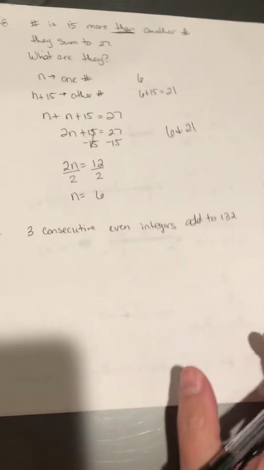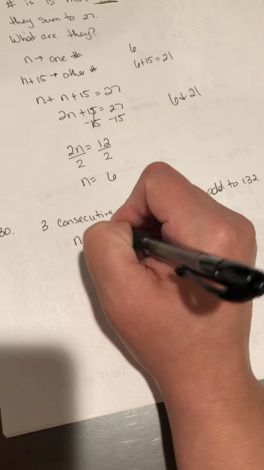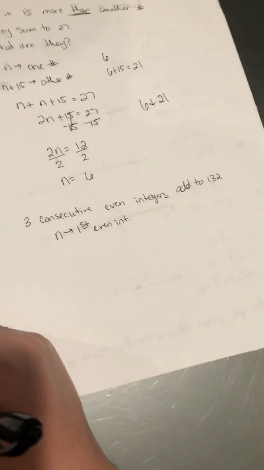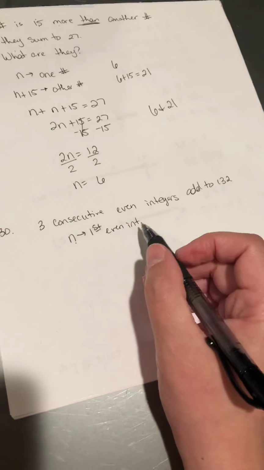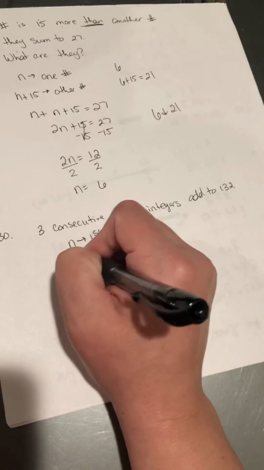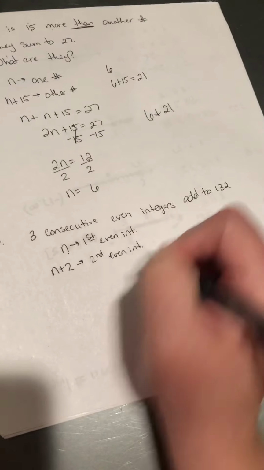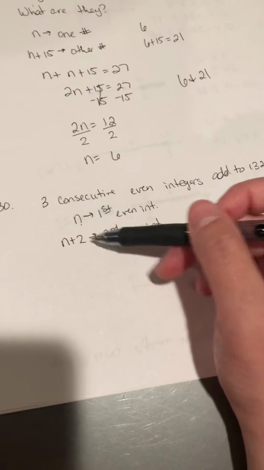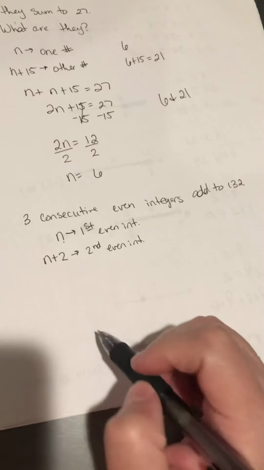So, if N is my first even integer, I'm going to put even int. Then to get to my next one, so if I start out like at 2, to get to 4, I add 2, right? So N plus 2 would be my second even integer. If it just said 3 consecutive integers, I would be adding 1 between each one, because to get from one to the other, you just add 1. But since it says even, I want to add 2 to get to my second one.